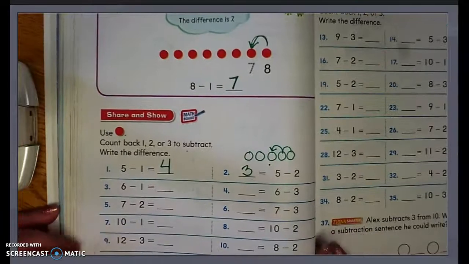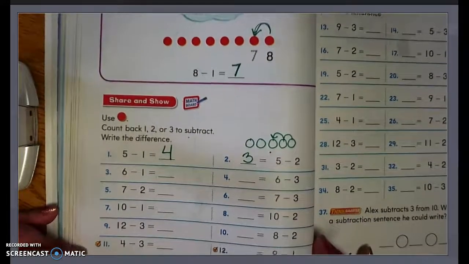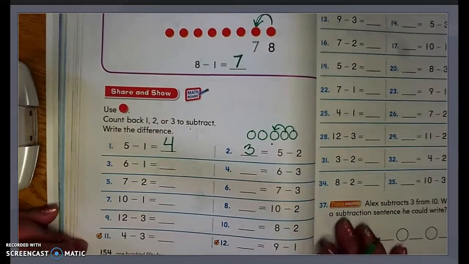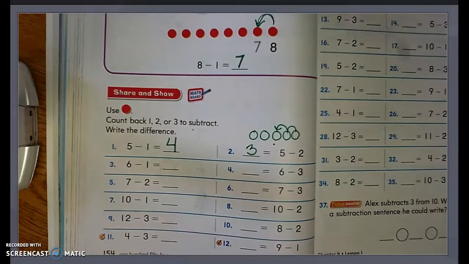All right, so for independent practice, my first graders, you are going to finish page 154. And you will stop there and we will proceed with this lesson on Tuesday.